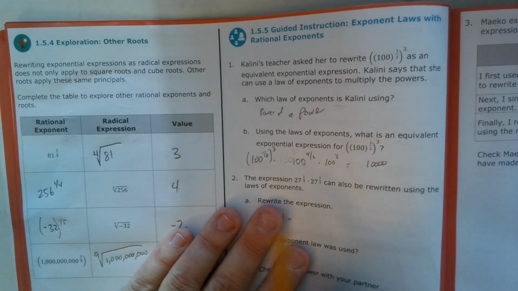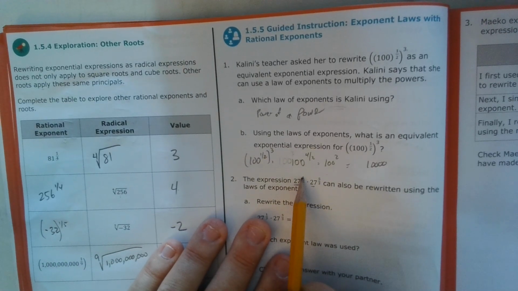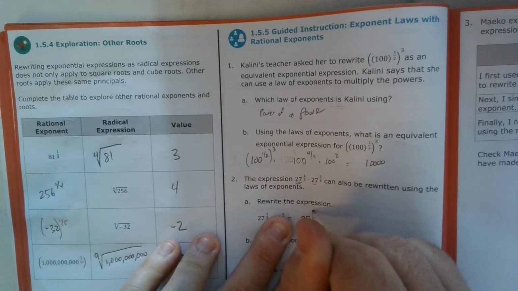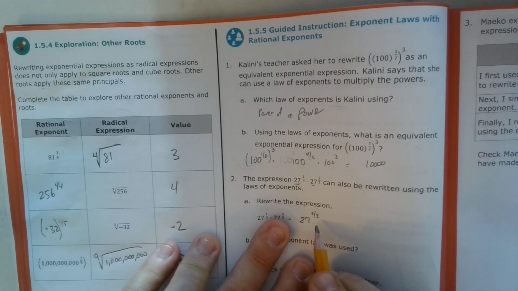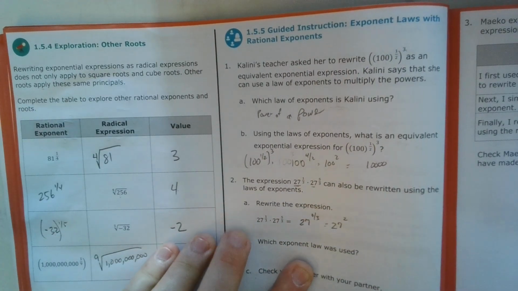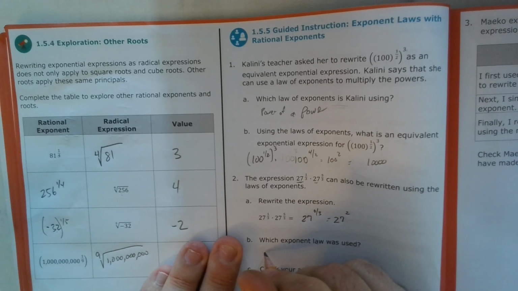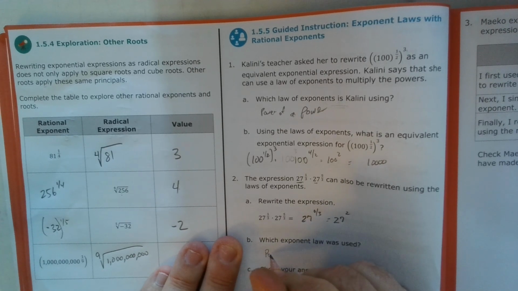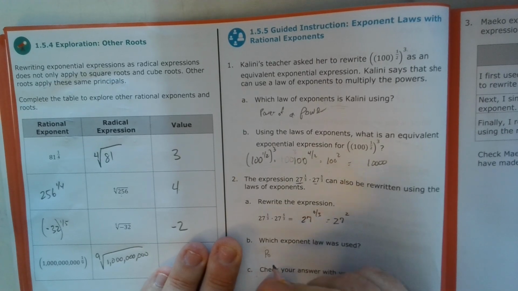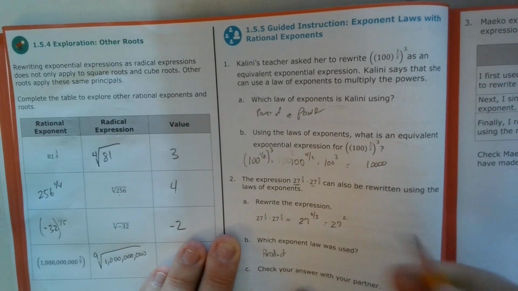Okay, number 2. So the expression we've got, this is multiplying, so we're adding these exponents. So 1/3 and 5/3 is going to make 27 to the 6/3. Well, 6/3 reduces to 2, right? I think it's products of power, not power of products. Yeah, products of power, because power of products would be if we raised it.